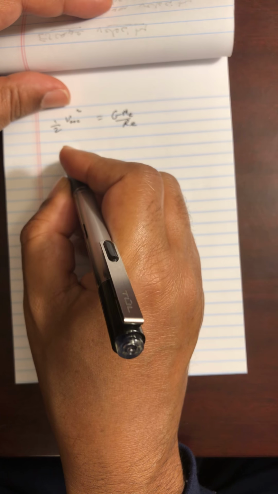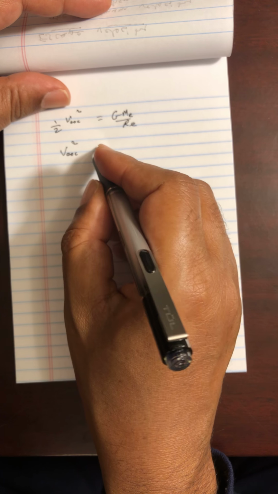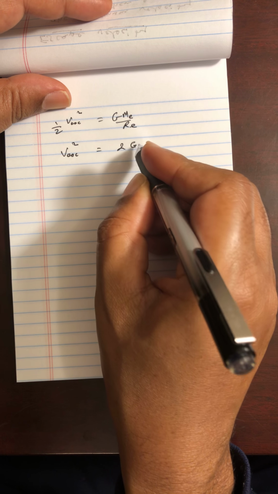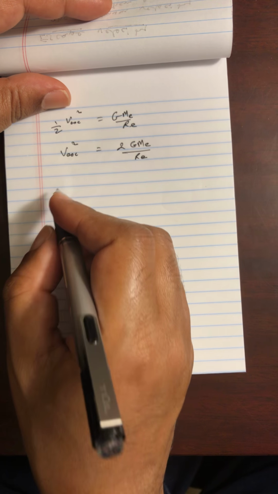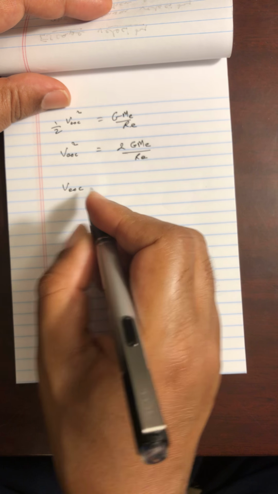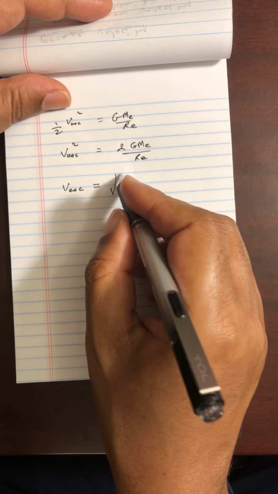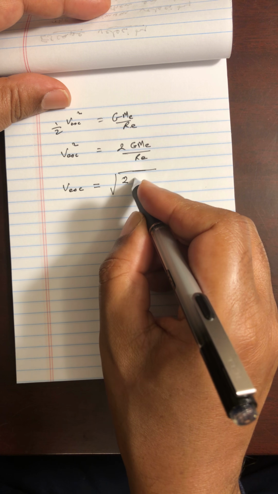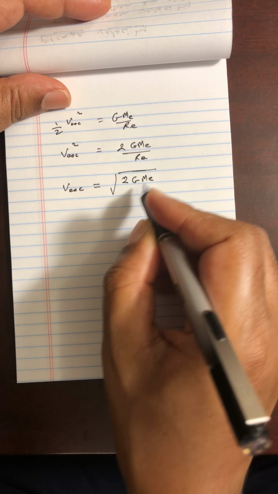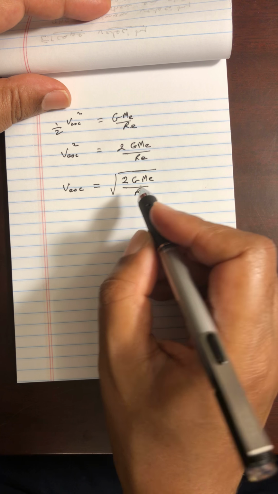So the square of the escape velocity is 2 times G, the mass of Earth, divided by the radius of Earth. So this is the minimum velocity for which the object will never come back when it's propelled from the surface of Earth.